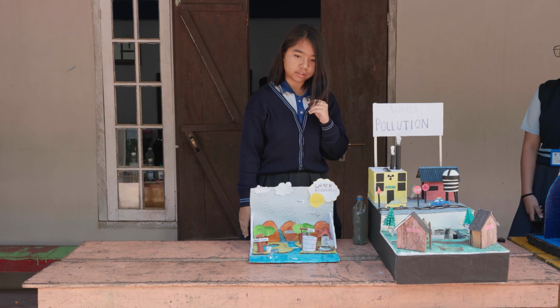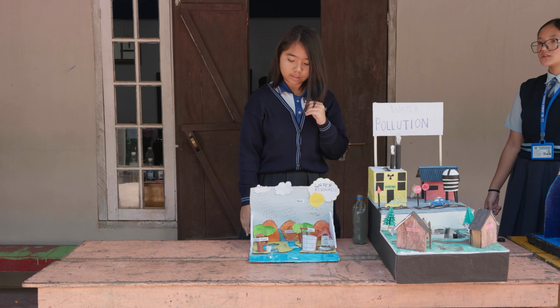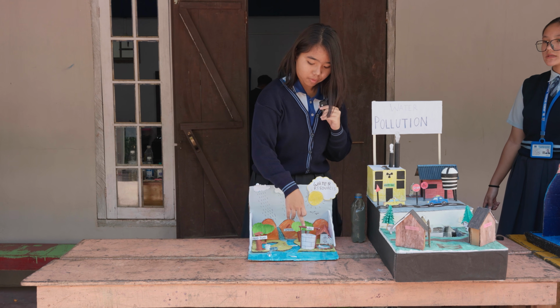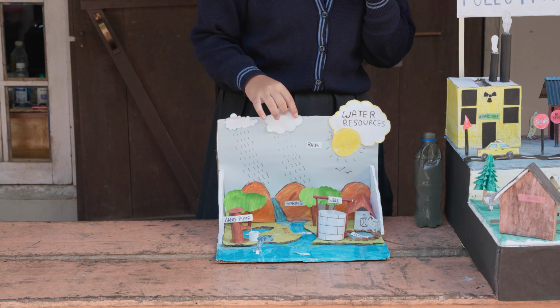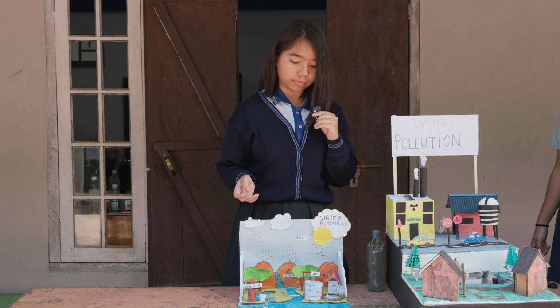Groundwater is the water that is stored underground that we get, like from hand pumps, wells, and springs. And lastly, rainwater. Rainwater is the water that falls from the sky that we can collect directly.